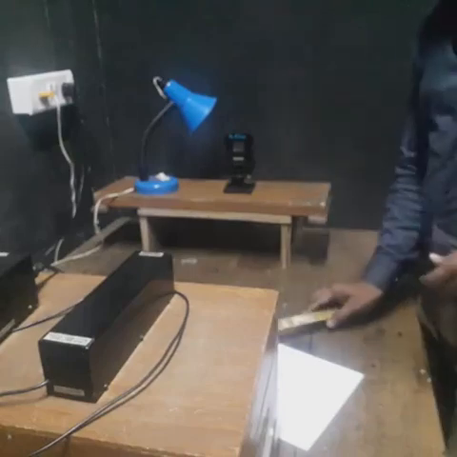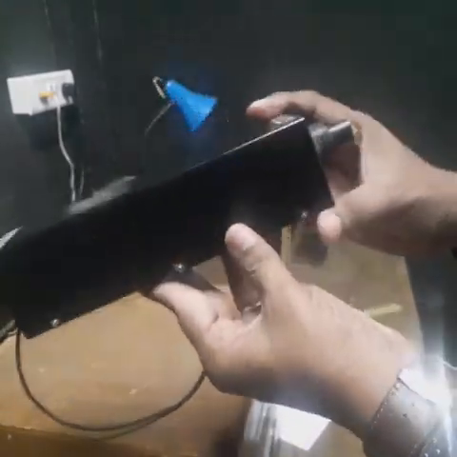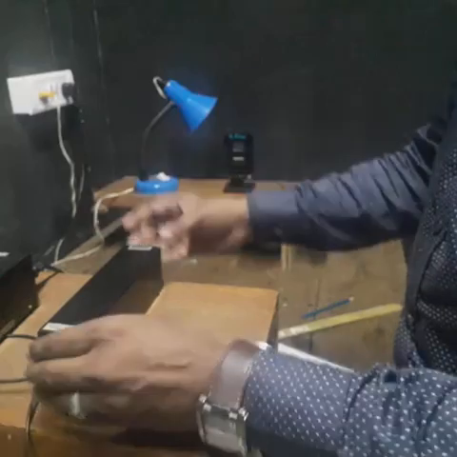So let us check whether the laser light is producing a diffraction pattern on the screen or not. This is the laser source given to you. The construction and working of this particular helium neon laser source we have discussed in the theory classroom. I will switch on the source.